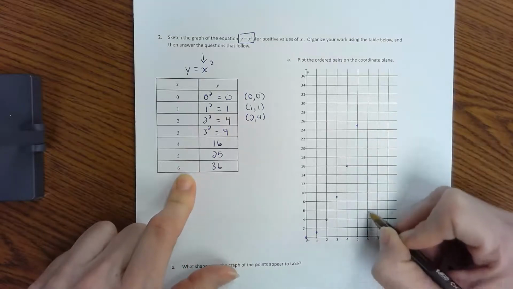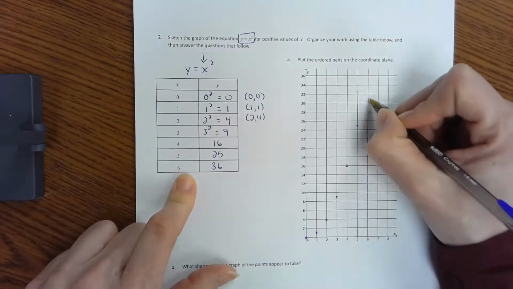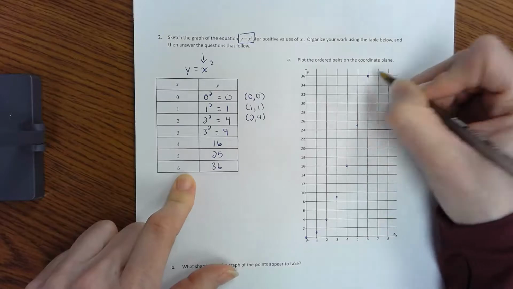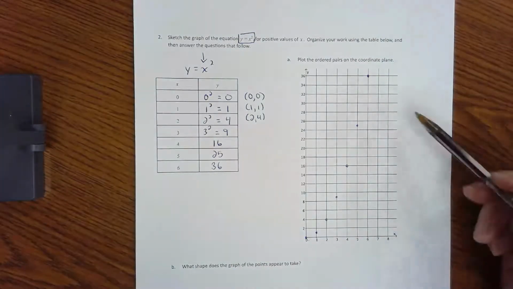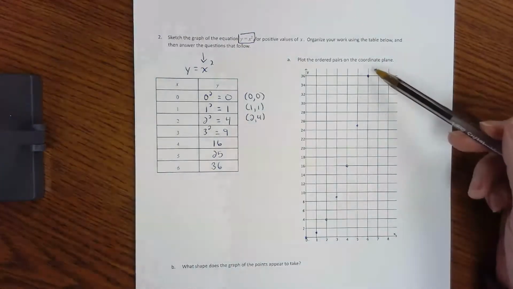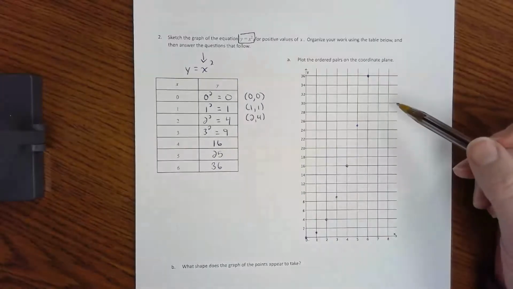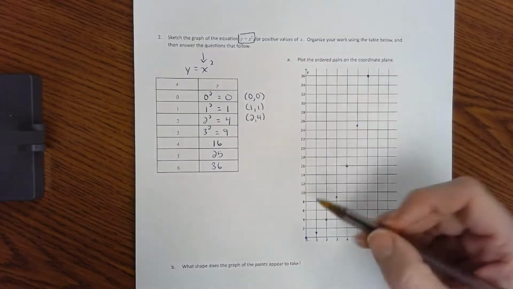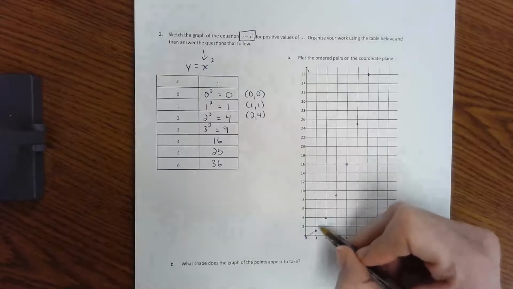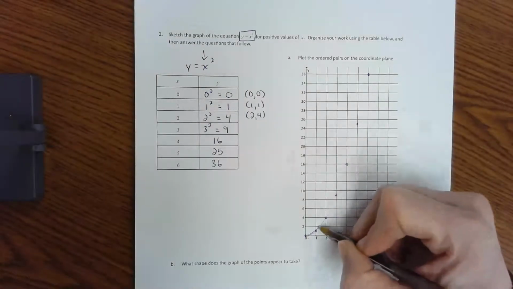Same thing in between the 8 and 10 here. 4, 16. 5, 25. You can see why they went by a scale of 2, because it jumps pretty quick here. 6, 36.